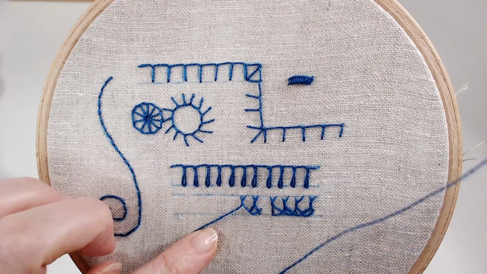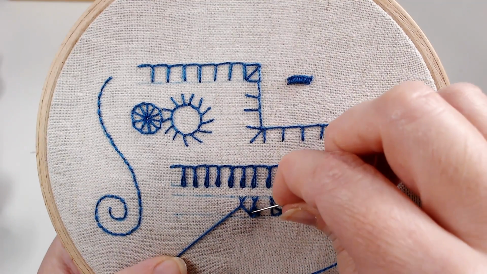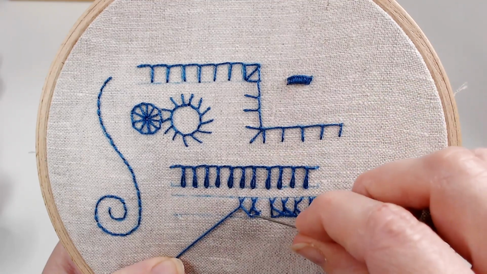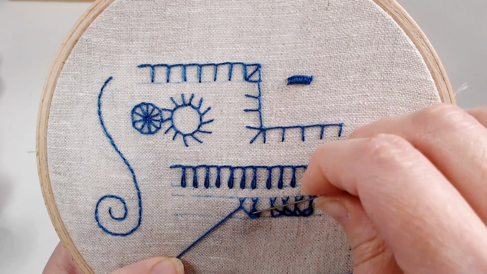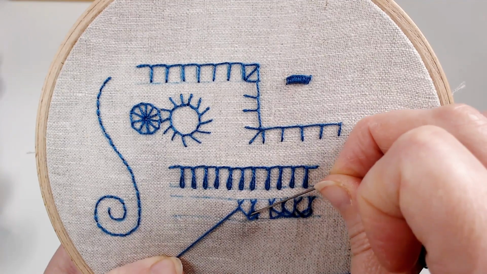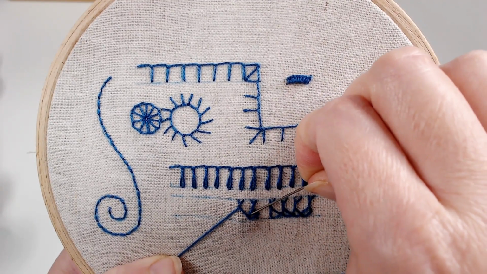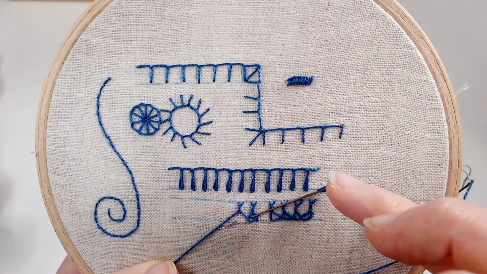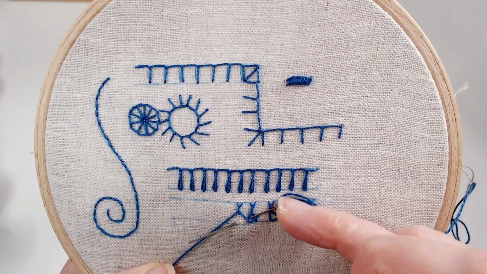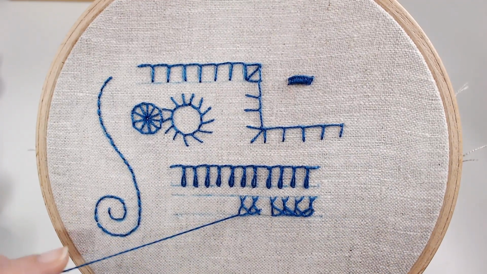Now we're going to loop anti-clockwise, and we're going to take our needle down just behind where these threads cross over, and we're going to make our diagonal stitch down so that the needle comes out underneath the top left part of the stitch. I'm going to go over the top of the loop and pull through like that.